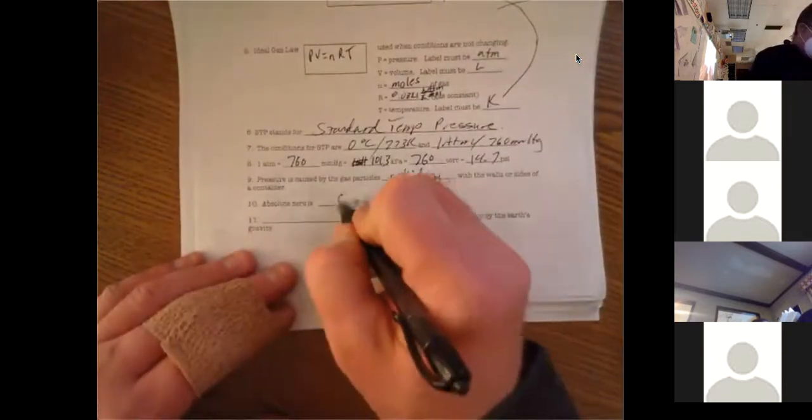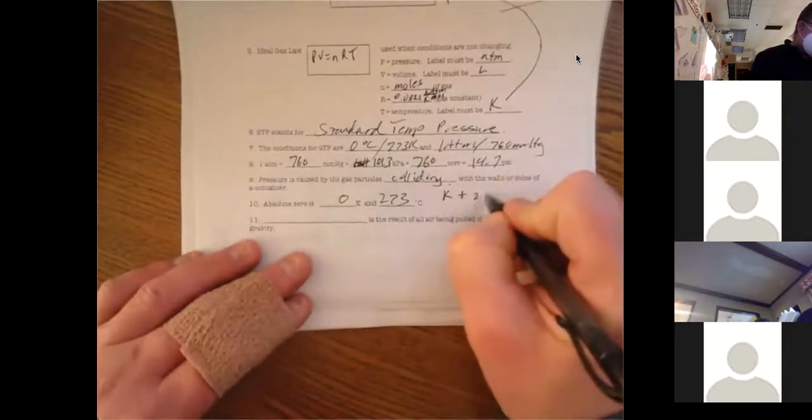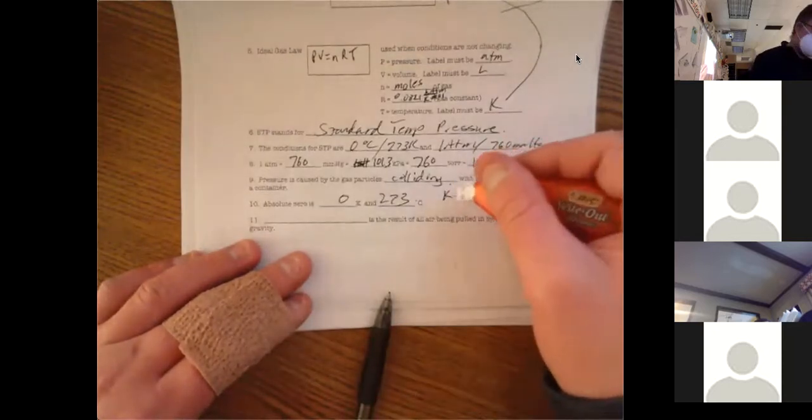Pressure is caused by the gas particles colliding with the walls. Absolute zero is 0 Kelvin or negative 273 degrees Celsius. Kelvin minus 273 is Celsius.